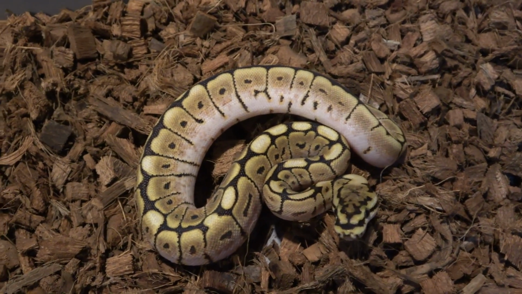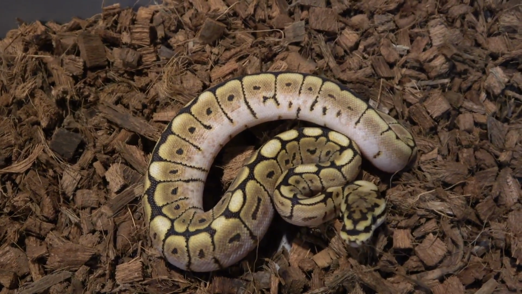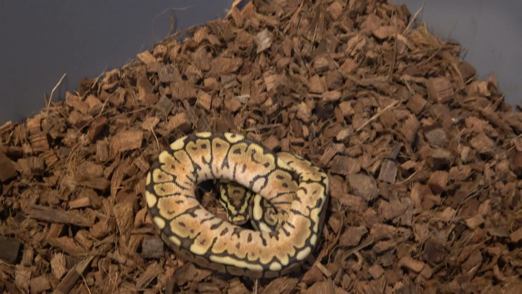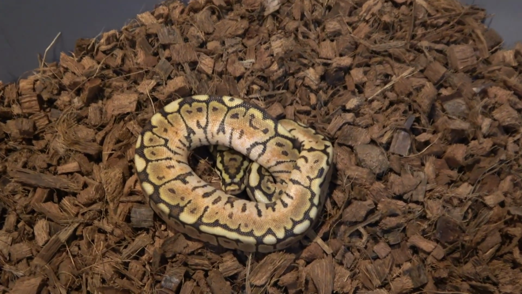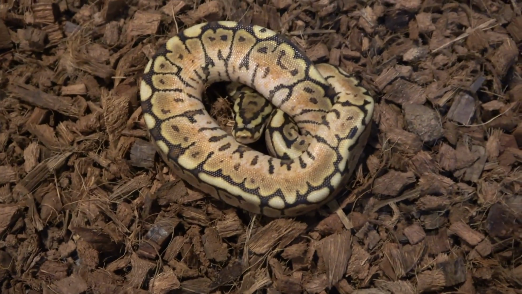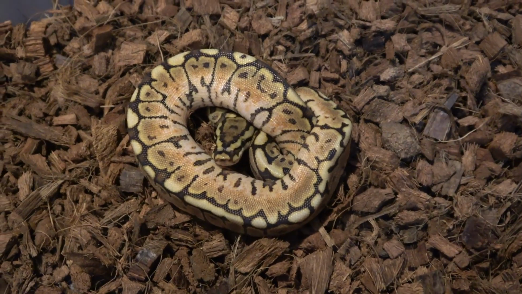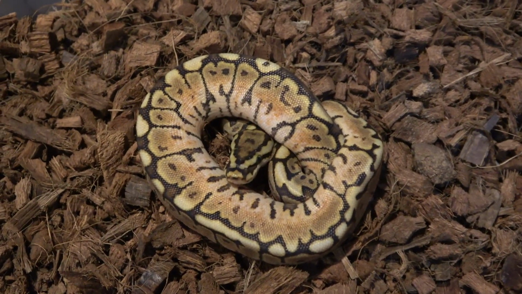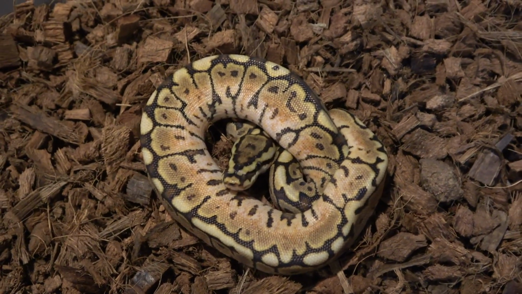And we'll get on to the last spider morph I'm going to show you today. And the very last morph with spider I'm going to show you today, and one of the last ones in my collection, is this special spider possible double het for Pied and Monsoon. And I think it's very safe to say that this girl is going to prove out both het Monsoon and het for Pied. If you take a look at her pattern, it's really wacky.